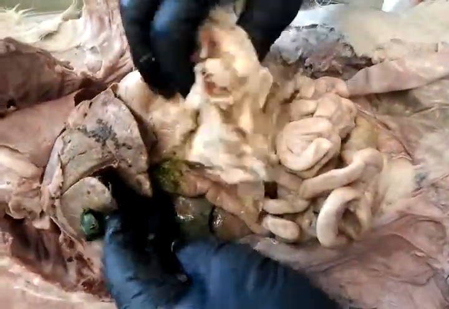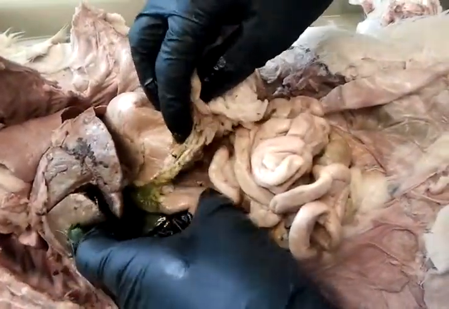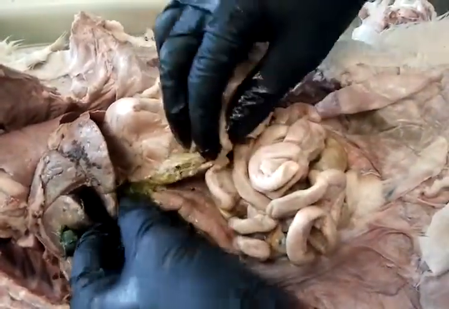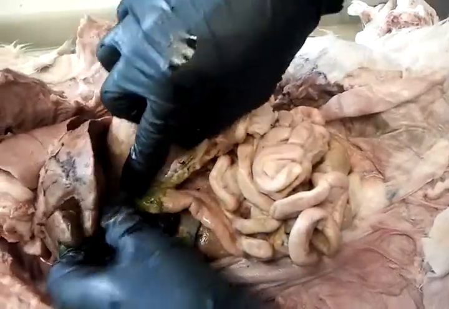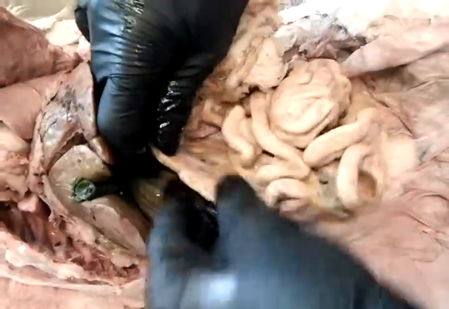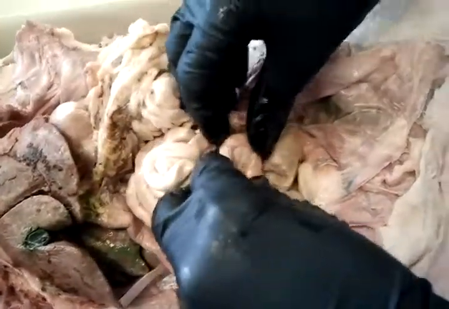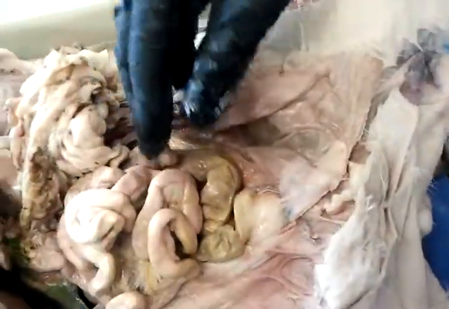It's divided into 3 parts. You really only need to know what the first part is and then know the passage of food through the others. So right out of the stomach begins the small intestine. This is the first part of it, that's the duodenum. And then the middle part of it is going to be the jejunum, and then finally the bottom portion is going to be the ileum.